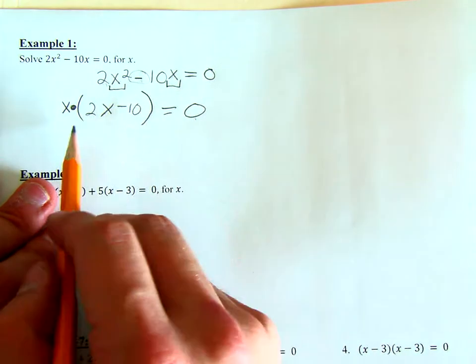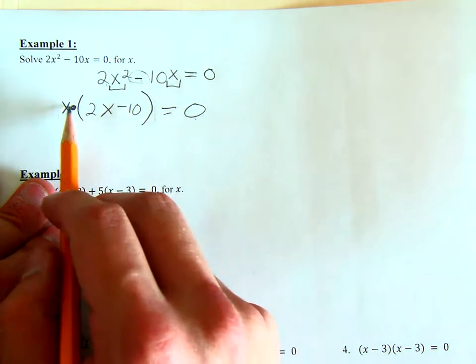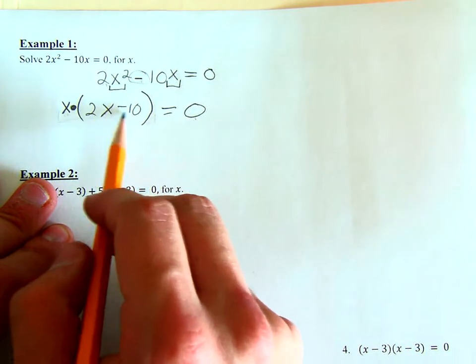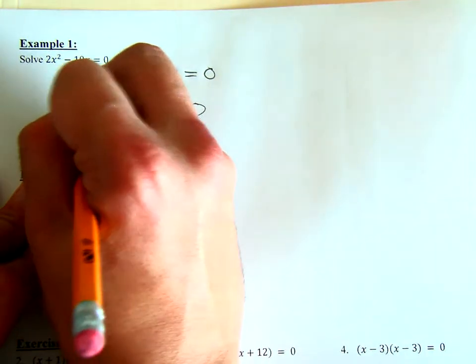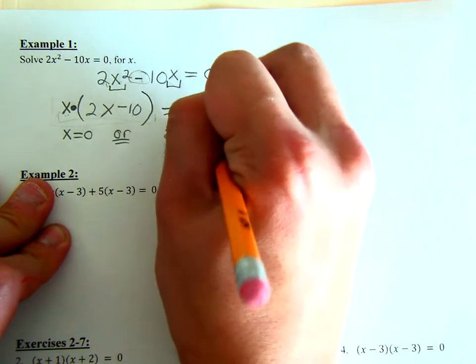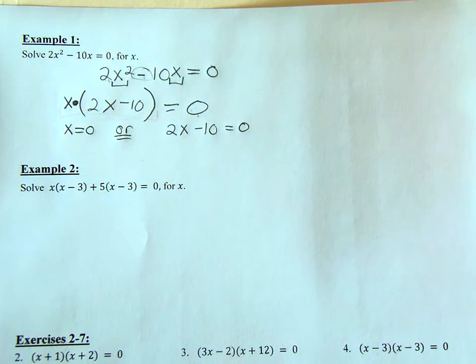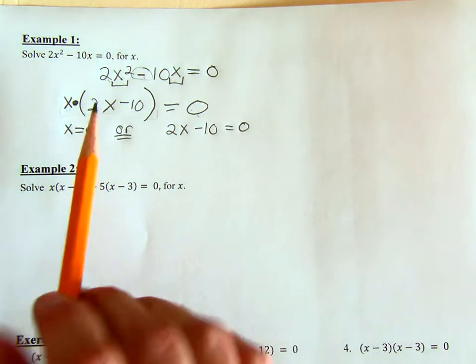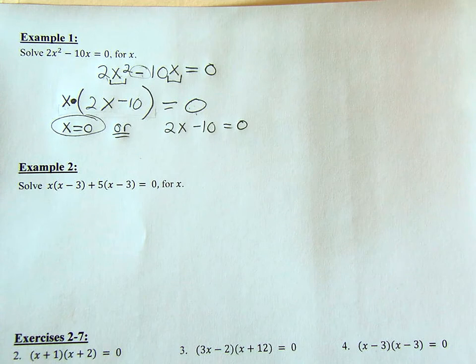And the only way for this left expression to be equal to 0 is if either x is equal to 0 or 2x minus 10 is equal to 0. So we're going to have that x is equal to 0, or we'll have that 2x minus 10 is equal to 0. So then looking at this, we already solved this first one. So x is equal to 0 would be one solution. Now let's go through and solve the one on the right.